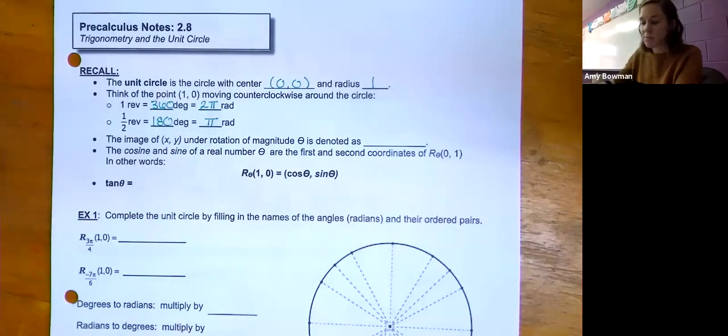Hi, you guys. So I'm going to finish up the 2.8 notes. And by finish up, I mean just do the entire section.